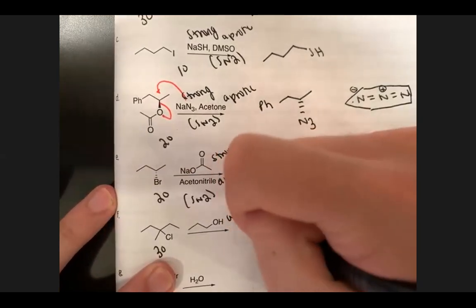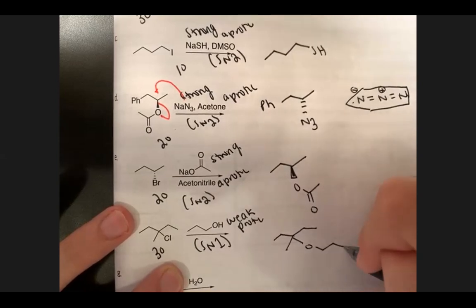Okay, so then here we have tertiary, weak, protic, Sn1. Okay, that rate determining step is that chloride leaving, and then that propoxide group is going to come in. And remember, it's achiral because it's not a chiral center. Okay, so we're going to move up. So G, so we see tertiary, weak protic.